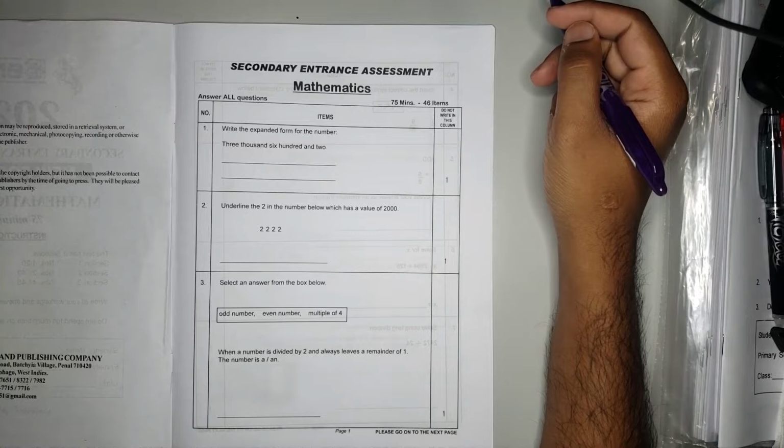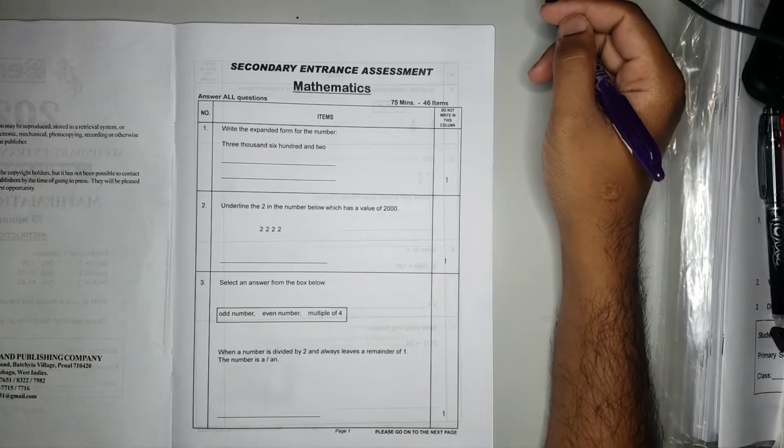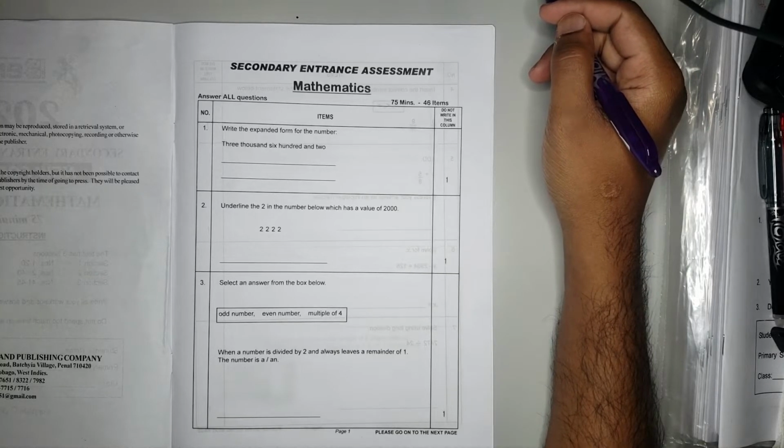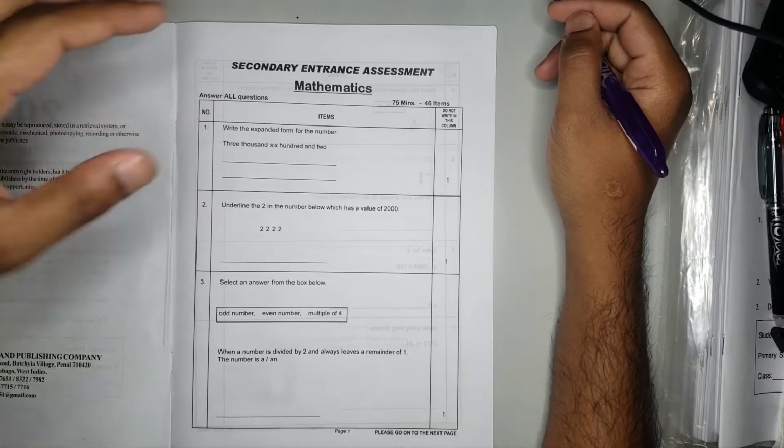So today what we'll be covering is the 2020 SEA Maths Test 12. Alright, starting with number 1.